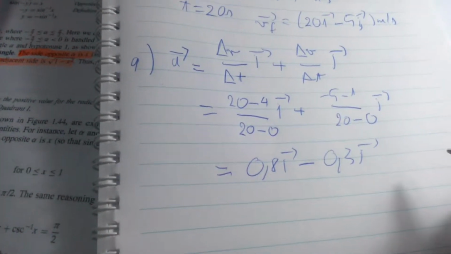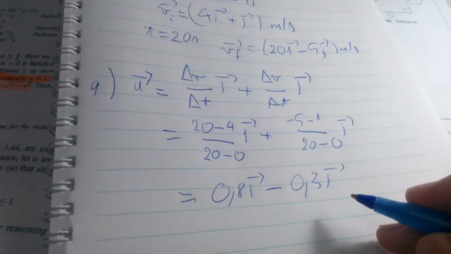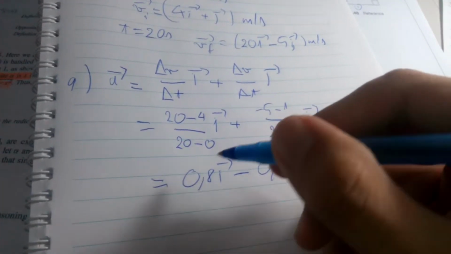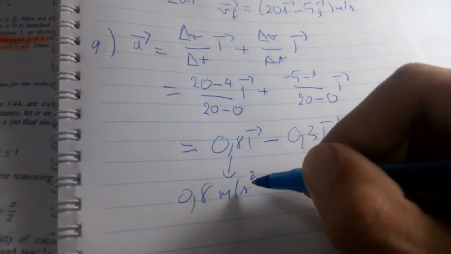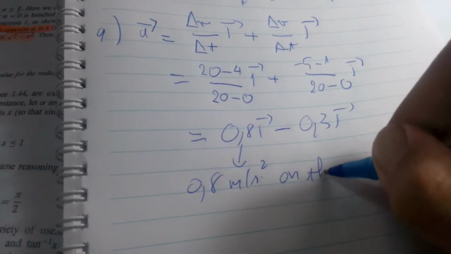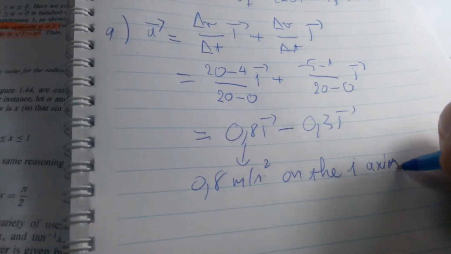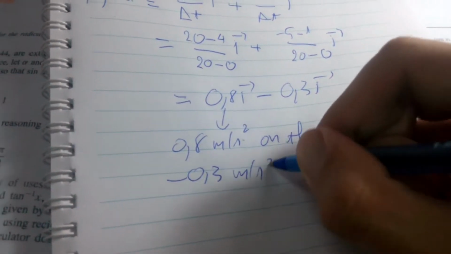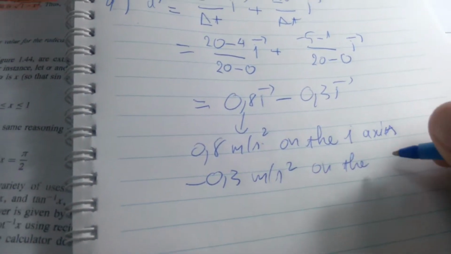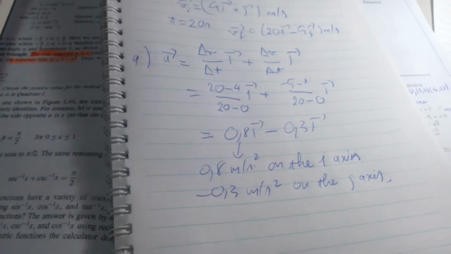The exercise asks for the components of the acceleration. That means 0.8 meters per second squared on the i axis, and minus 0.3 meters per second squared on the j axis. Here you can get it.